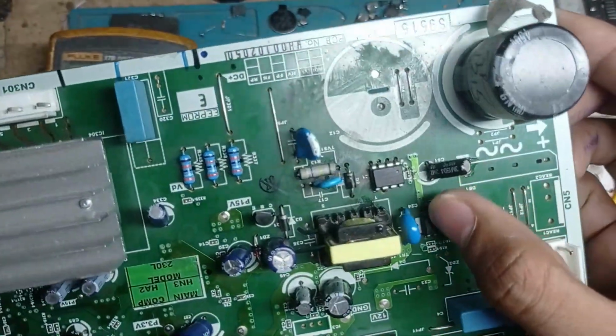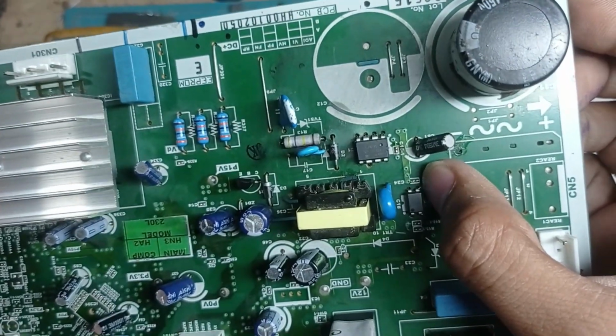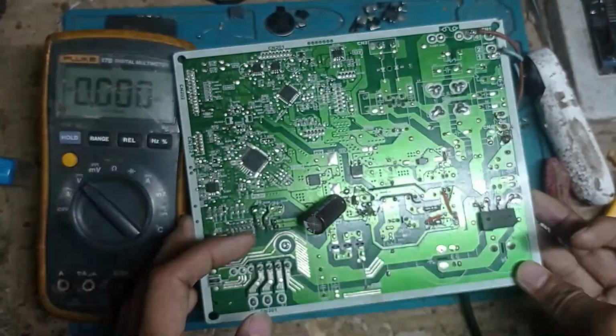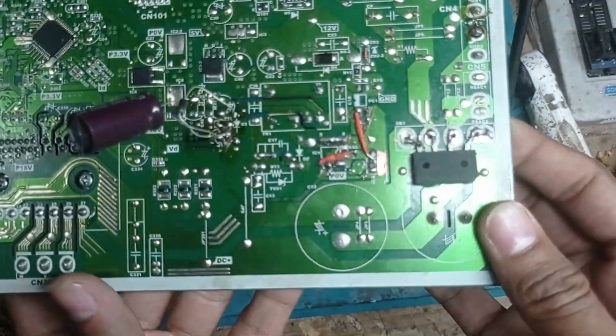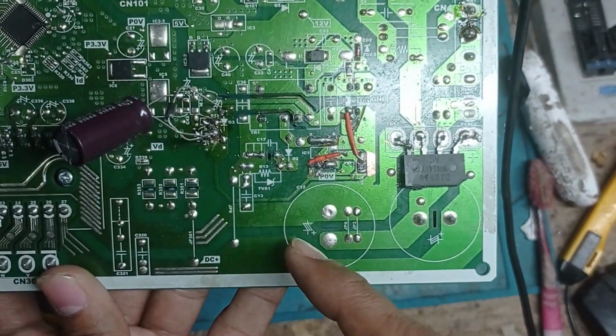We have put here a BIP 22 and we are bypassing some tracks on this board, like this.